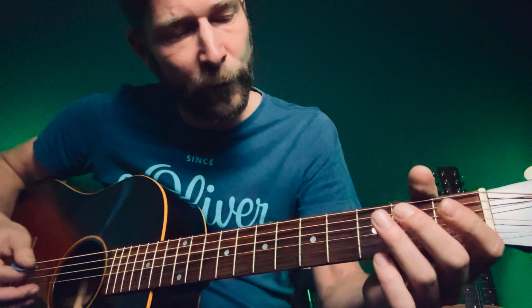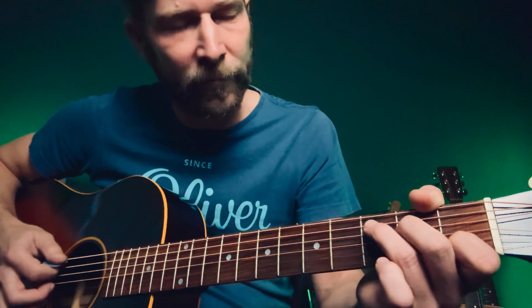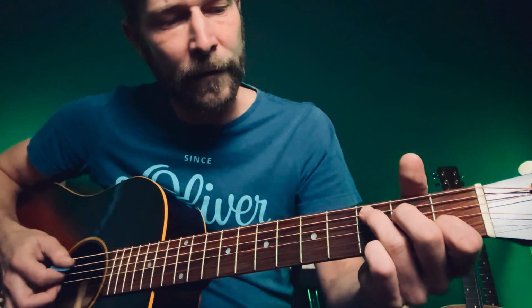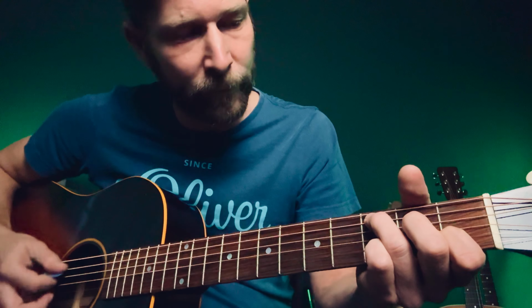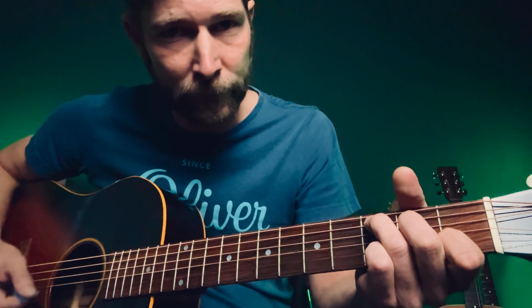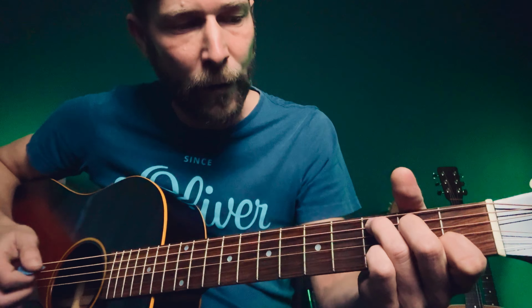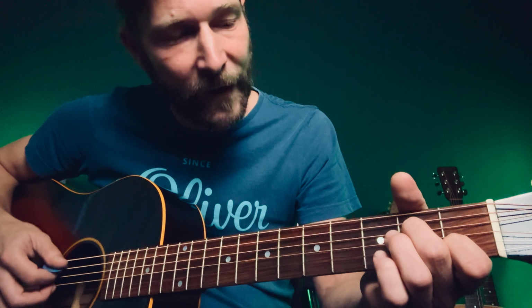And now for the C chord, it's much more interesting instead of playing just the C chord, using the C that I showed you before. Or you're going from the A minor 7 to the C.